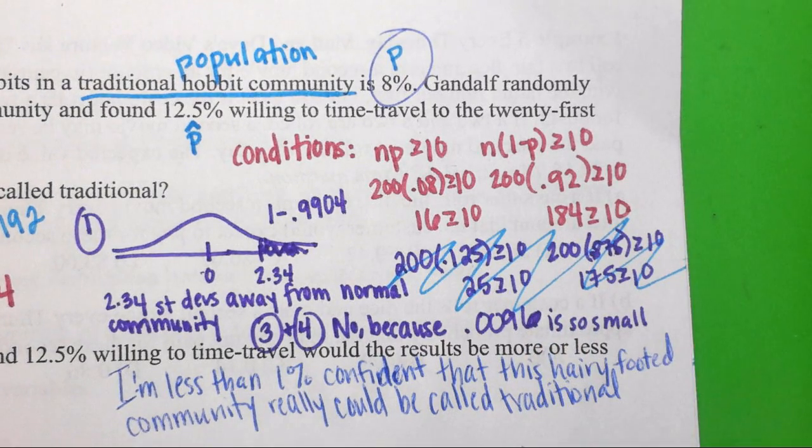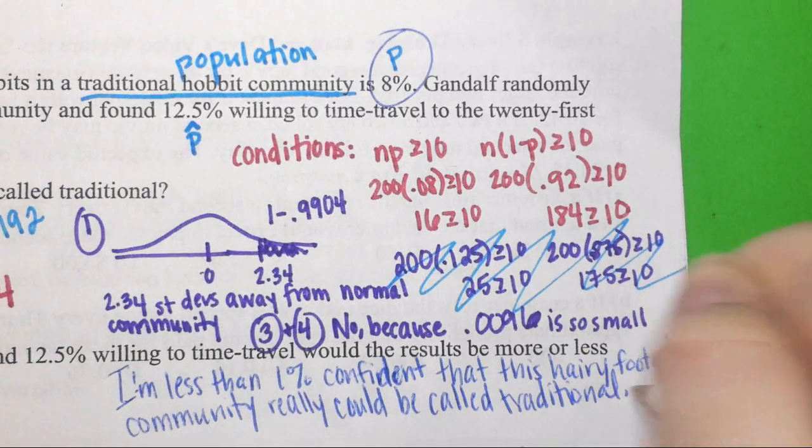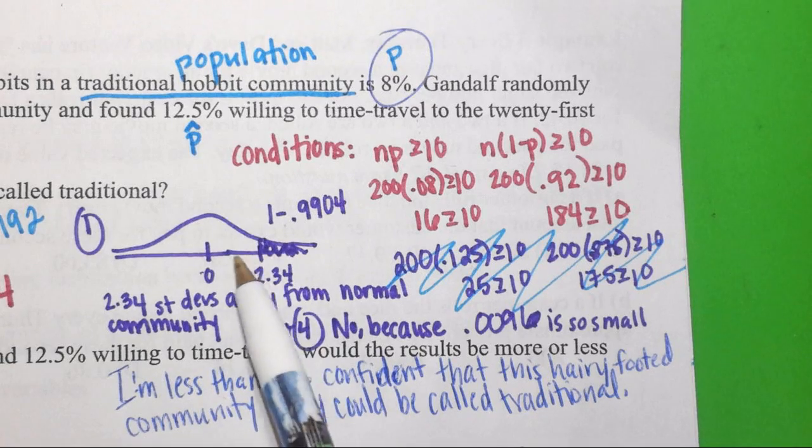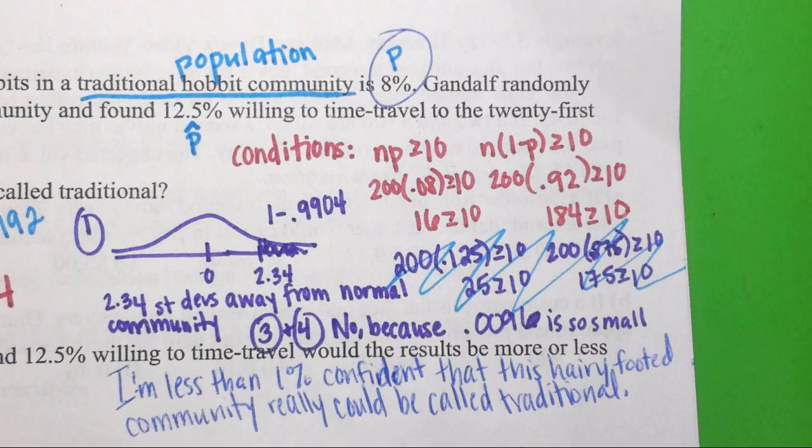Okay, but again, so you're like less than 1% confident. Well, I kind of would have guessed that, I knew we weren't very confident to begin with because 12.5% is such a higher percentage than 8%. So I was not surprised when we applied this z-curve to our data. I was not surprised that we were that far away from the mean, because 8% to 12.5%, that is a really big jump in life. Okay, I think that helps.